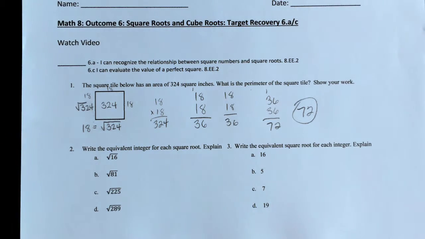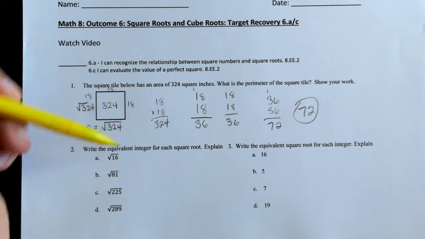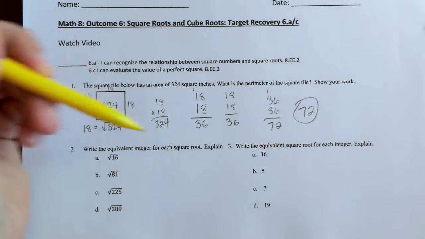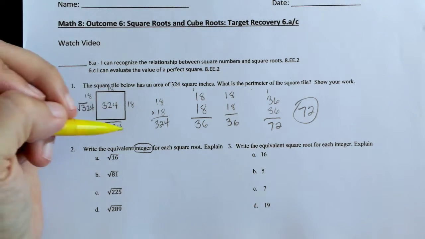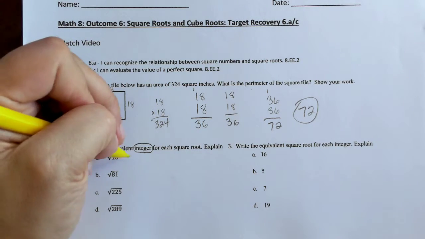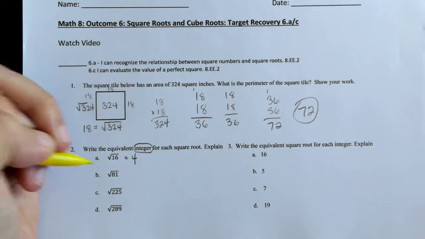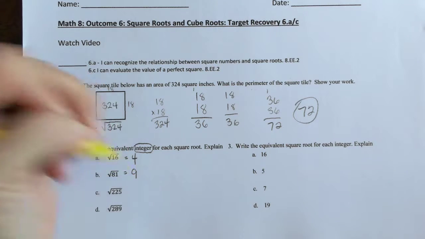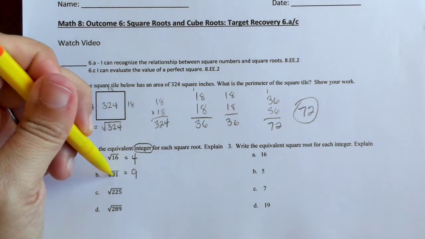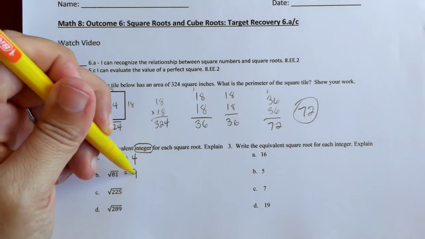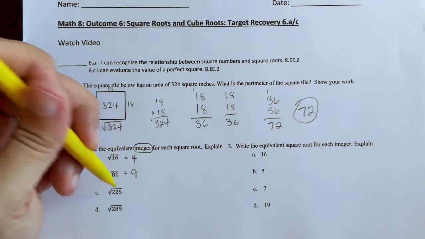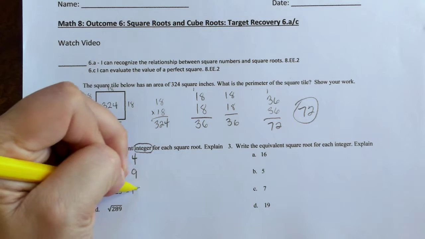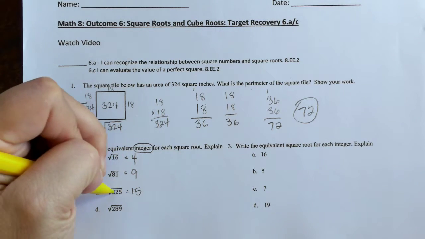All right? And then the second part says, write the equivalent integers for each square root. An integer is a whole number, positive and negative. So the square root of 16 is equivalent to 4, and the square root of 81 is equivalent to 9 because 9 times 9 is 81. And 4 times 4 is 16, so the square root of 16 is 4. And the square root of 225 is 15 because 15 times 15 is 225.